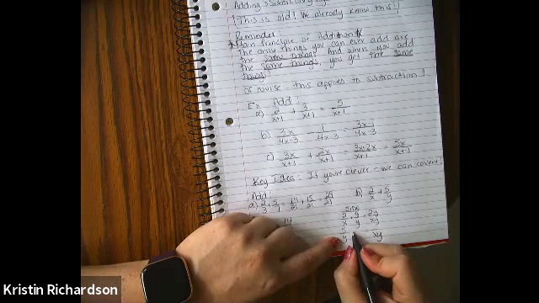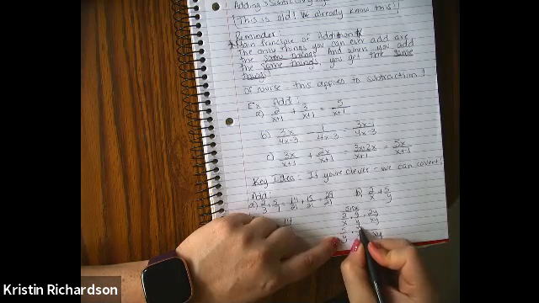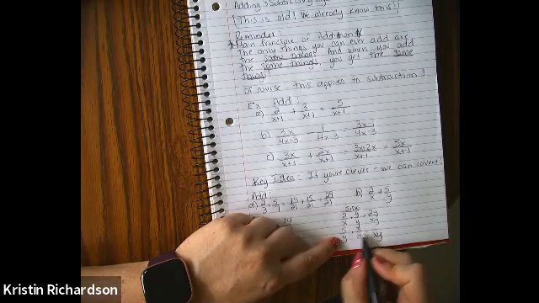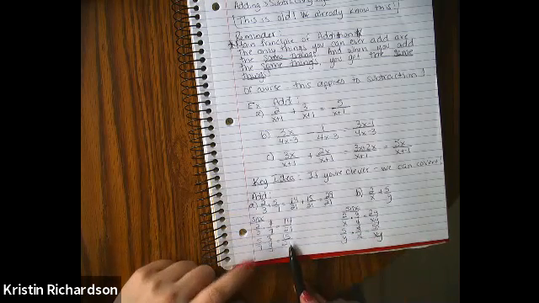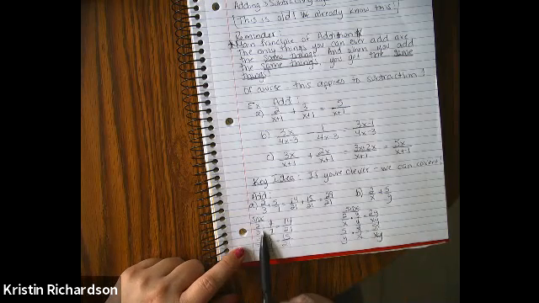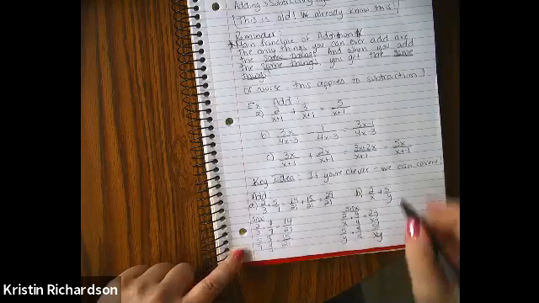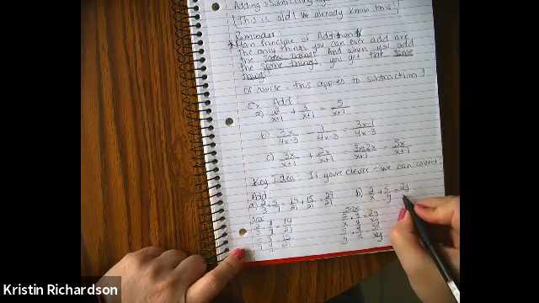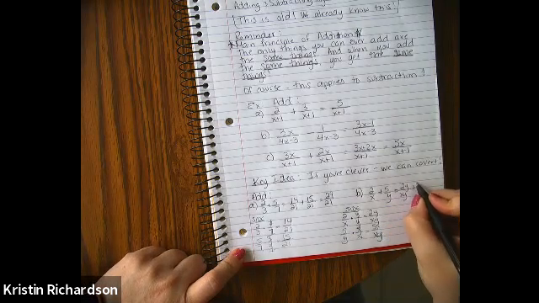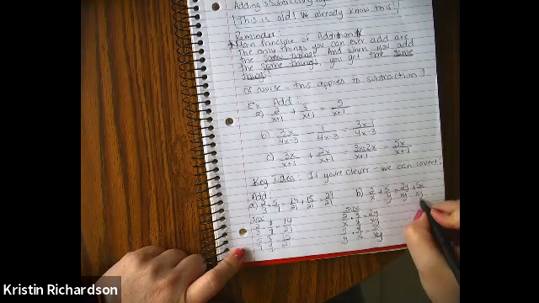y times what gives me xy? Just x. And down here, I'm multiplying by x over x, because when we're converting, we're multiplying by a form of 1. And this gives me 5x. So then just like I did over here, let's take a peek. 2/3 times a form of 1, 5/7 times a form of 1. 2 over x times a form of 1, 5 over y times a form of 1. And then I like to take my work up here. I have 2y over xy plus 5x over xy.